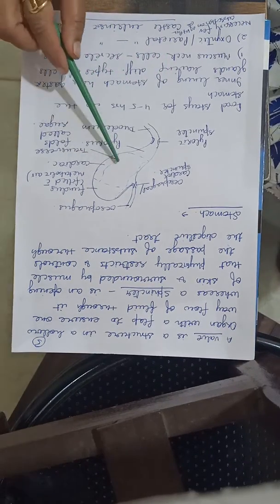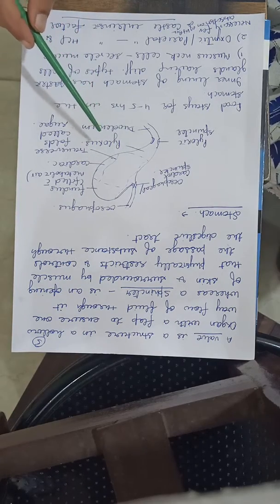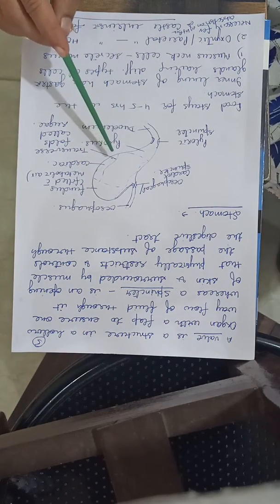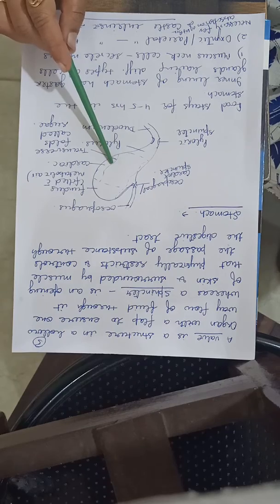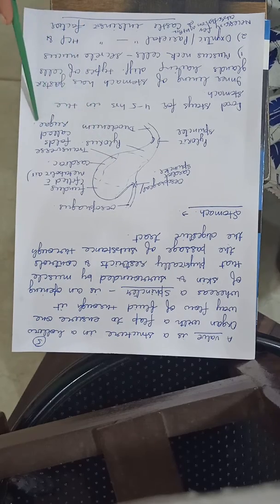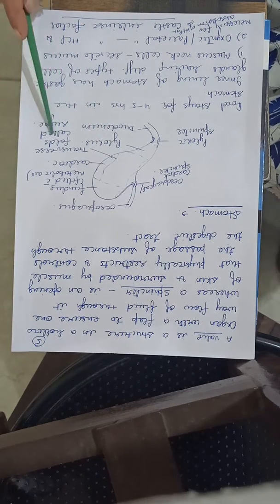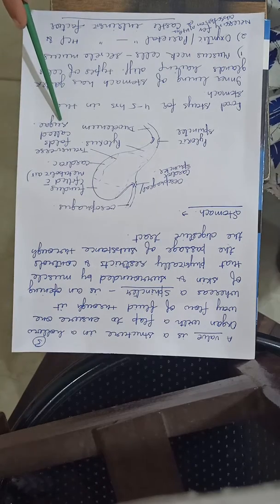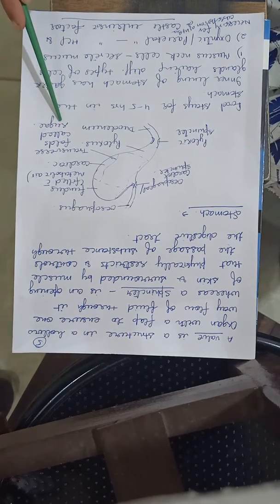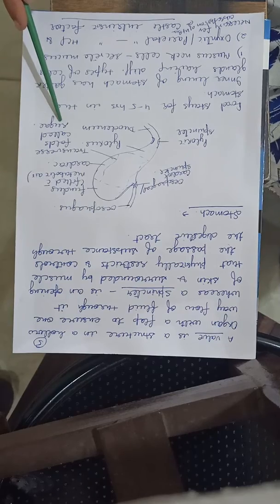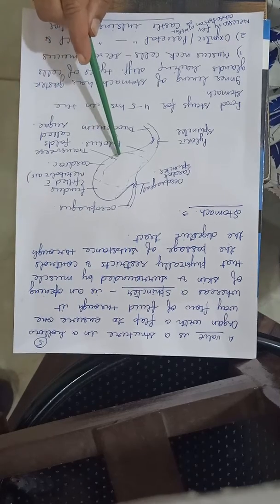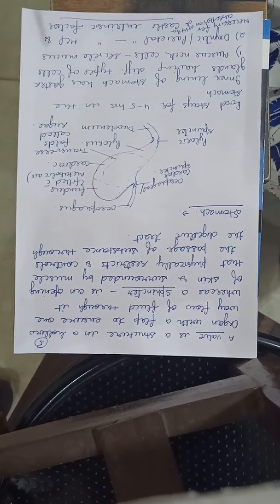In the stomach, transverse folds are present to increase the surface area, and they are known as rugae. You have studied the word rugae earlier also in the palate. The hard palate also has transverse folds, which were also called rugae. Here in the stomach also, transverse folds are known as rugae.